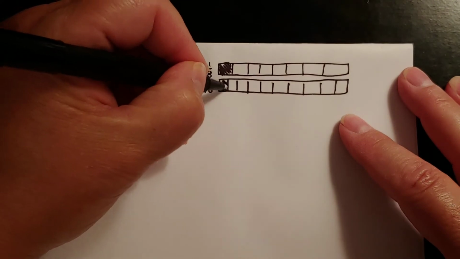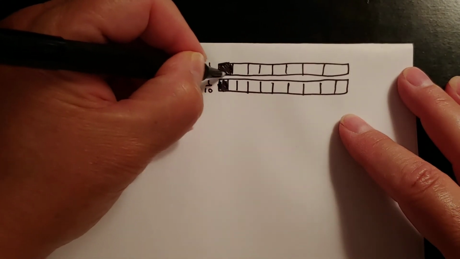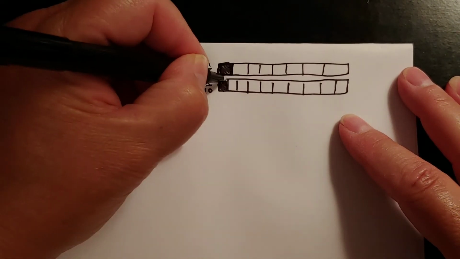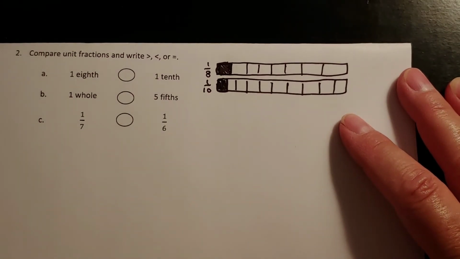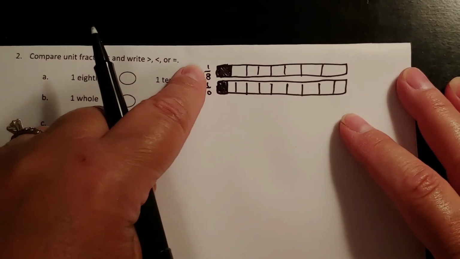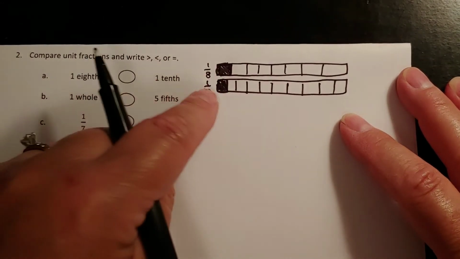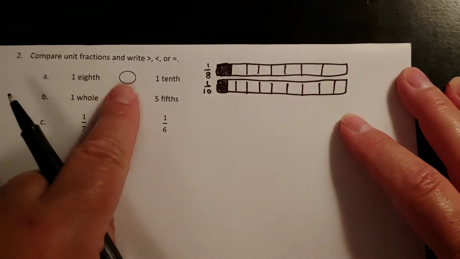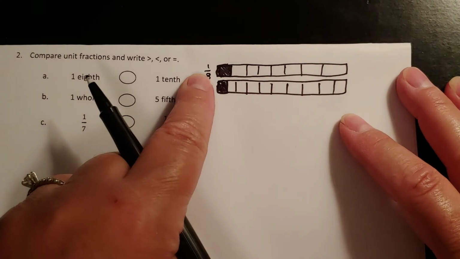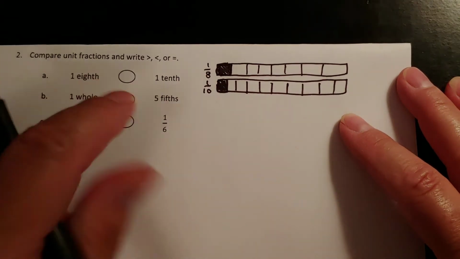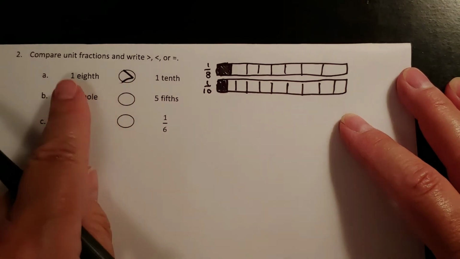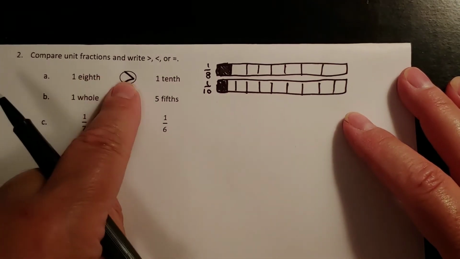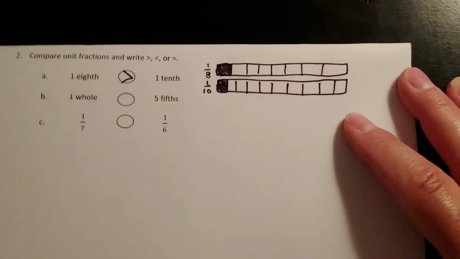All right, let's compare unit fractions. Let's look at this piece, 1/8, and let's look at this piece, 1/10. Which is bigger? Yeah, 1/8 is bigger. I want 1/8 of the candy bar instead of 1/10. So I have to have the alligator eat 1/8. So I'm going to draw my operational sign and have that alligator eat 1/8. So we're going to read it like this: 1/8 is greater than 1/10.